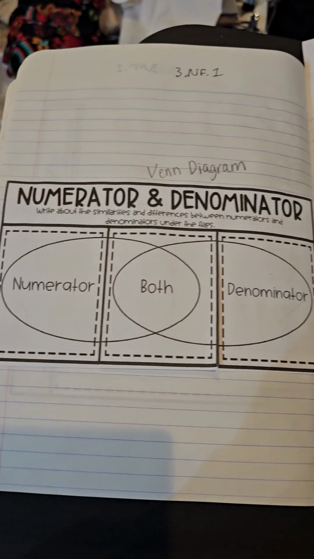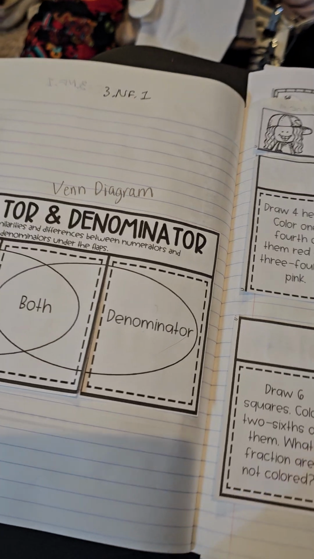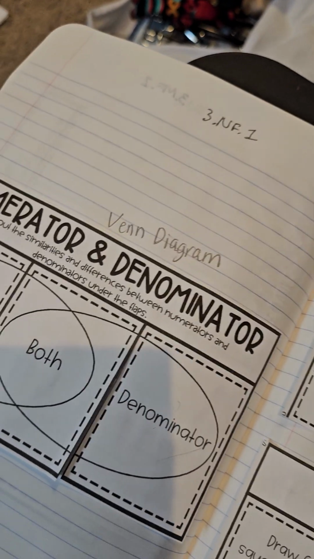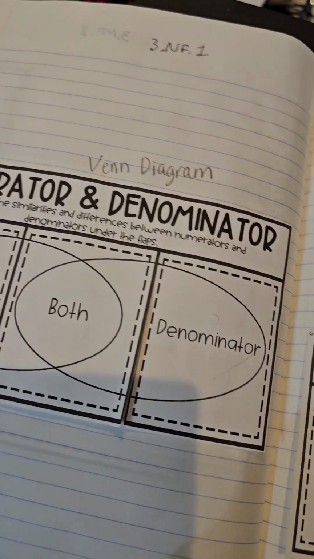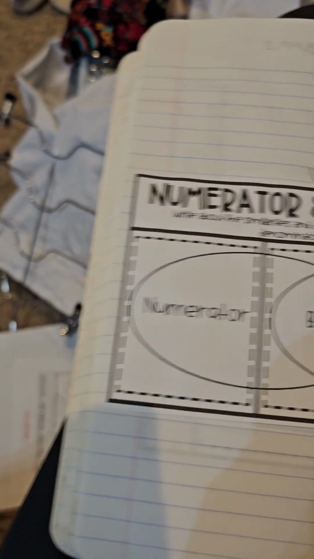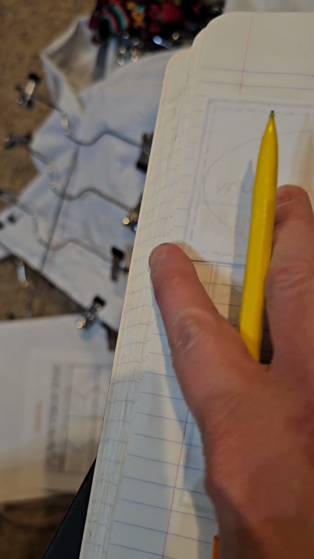Okay, so what do we know about numerator? Let me look at my pages. And write this down.